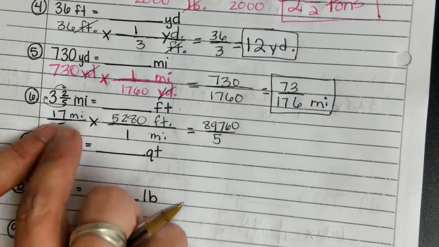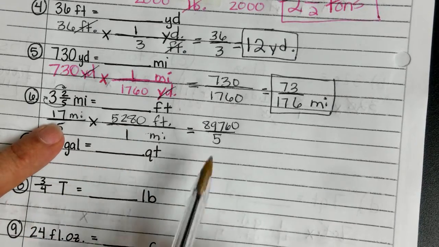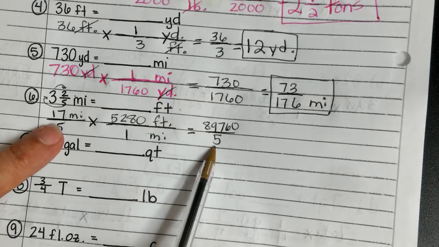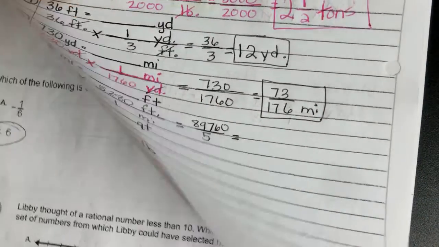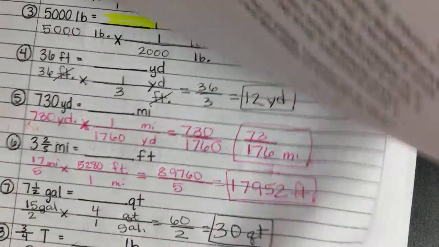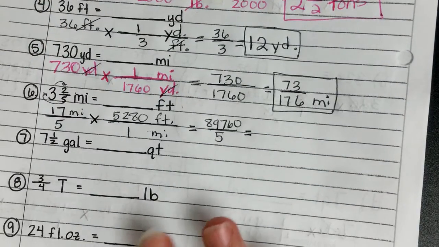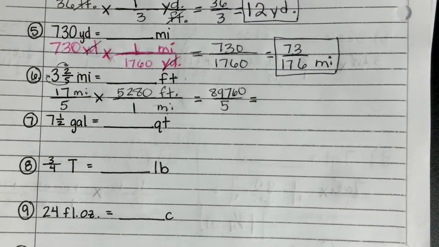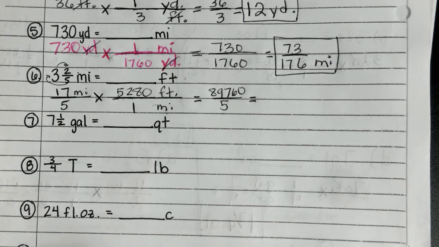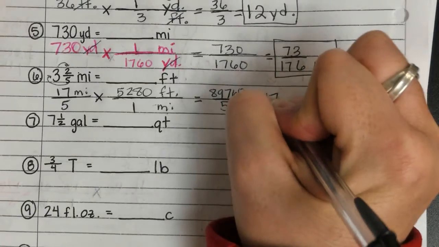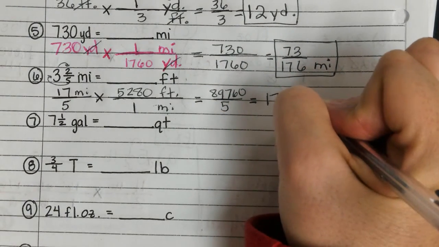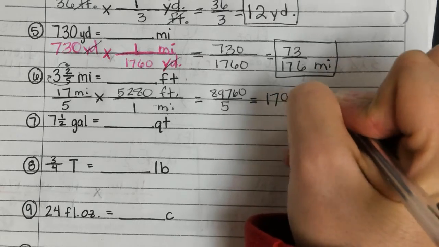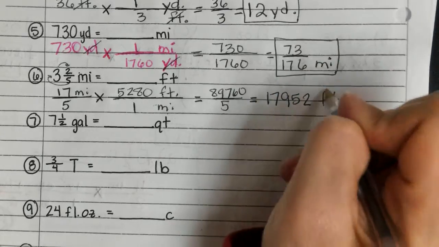It kind of makes sense. Now, when we divide it by 5, it's still a whole number. Okay, there we go. If I divide by 5, I get 17,952 feet.